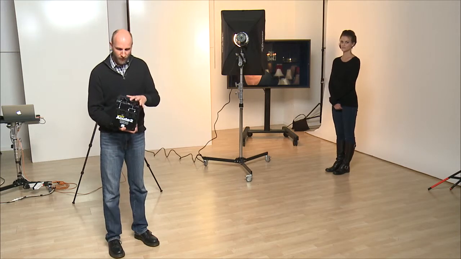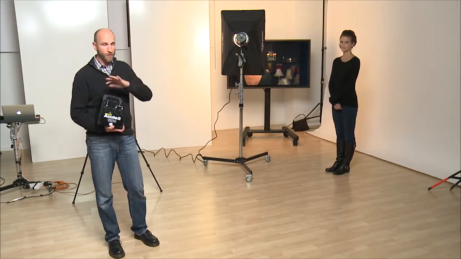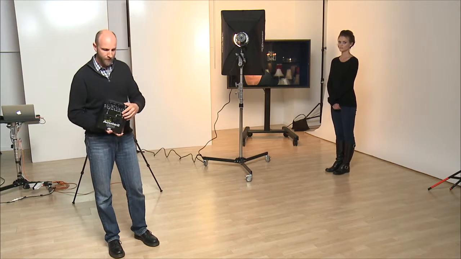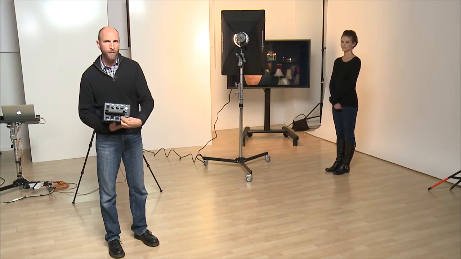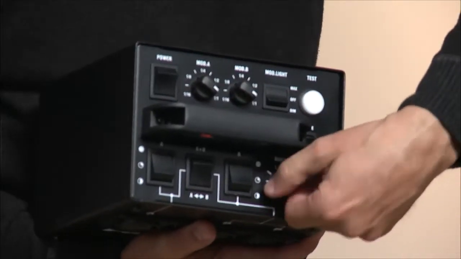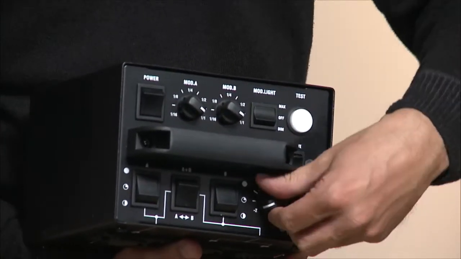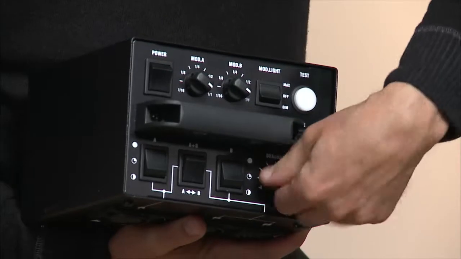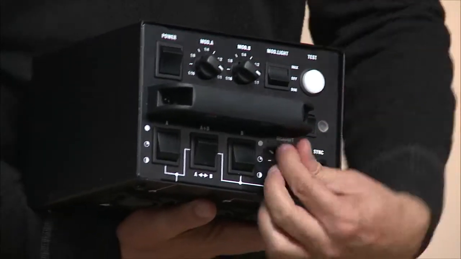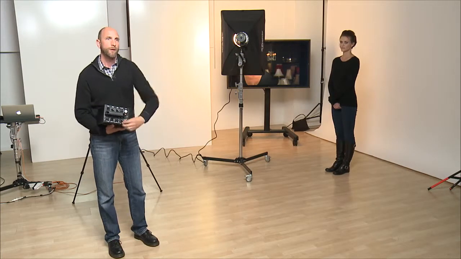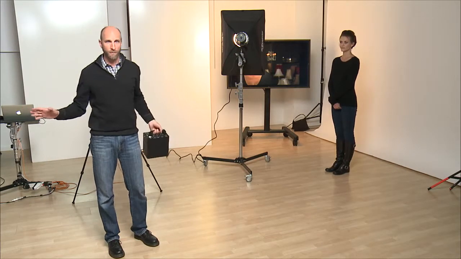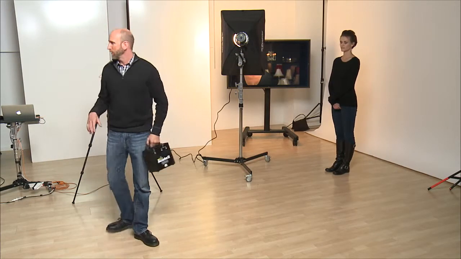Okay? So the thing is, with all studio strobes and with speed lights, there's always going to be some control on there that says, make the flash brighter or not as bright. It's like a volume knob on your radio. More light, less light. So that's all I'm going to do on this light over here: I'm going to say, we want more light. That's all I'm doing. And that's consistent across all studio strobes.